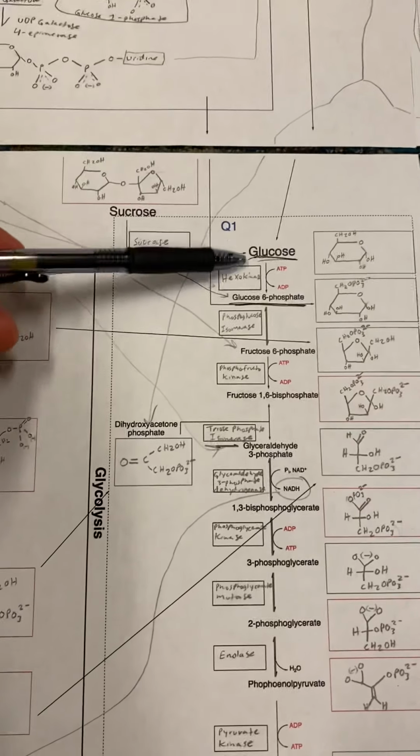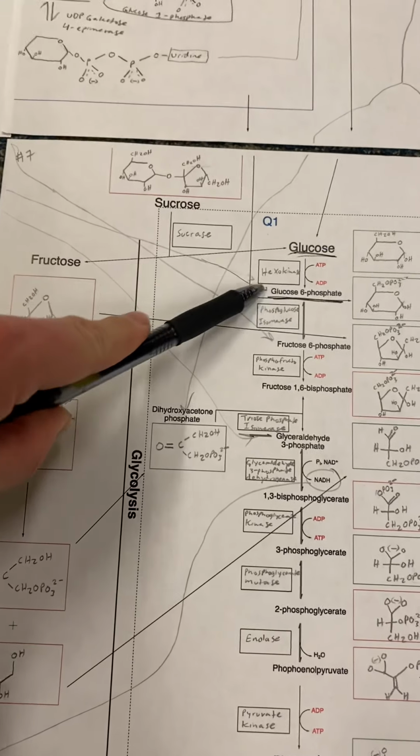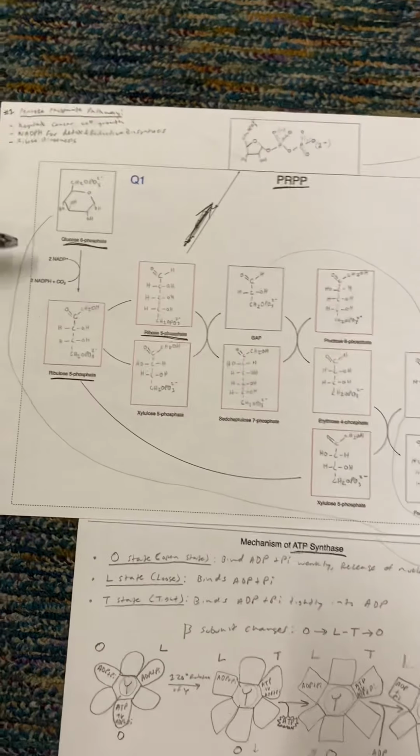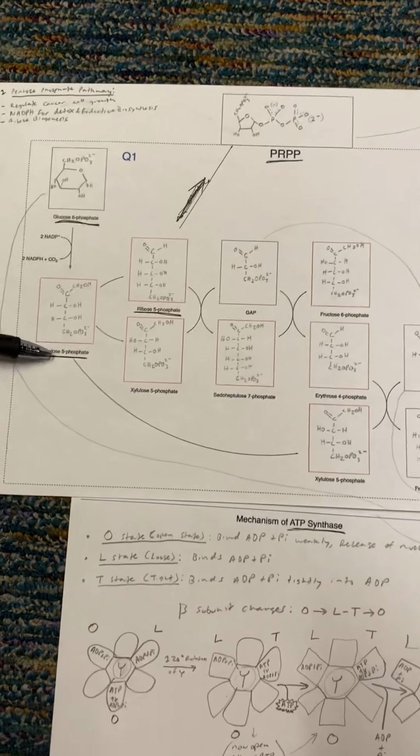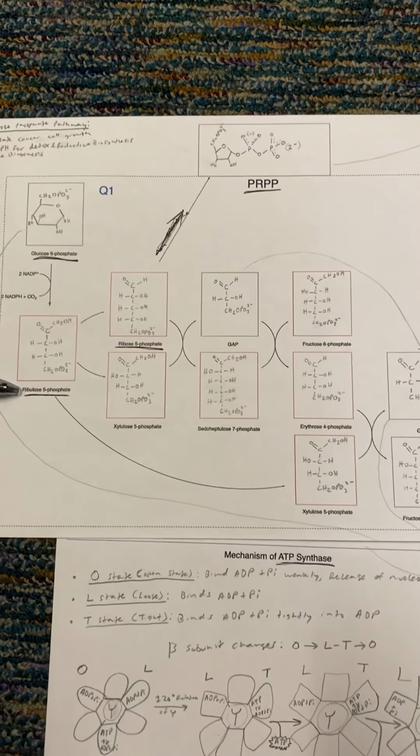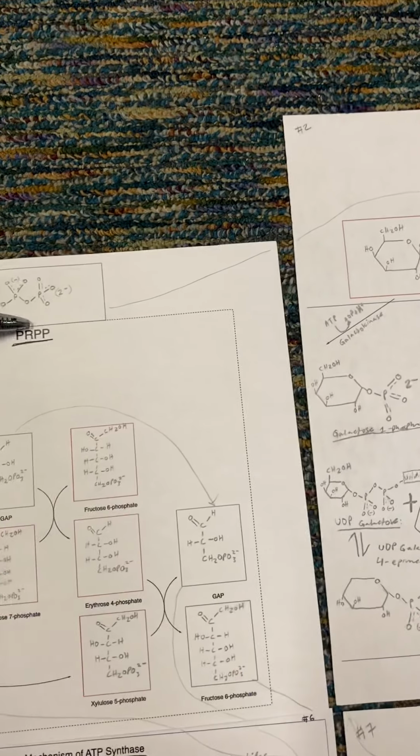And so for the second process, focusing on ribose and nucleotide synthesis, we're going to go back to glycolysis. So we take glucose, we go through hexokinase, and we get glucose 6-phosphate. We're going to take glucose 6-phosphate and go over to the pentose phosphate pathway. So we're going to use NADP and convert it to NADPH, which gives us ribulose 5-phosphate. And then we're going to move that and convert it into PRPP.